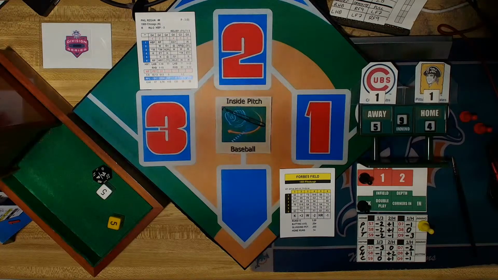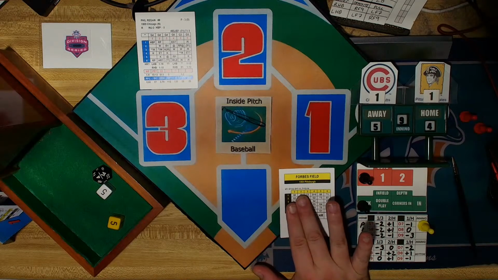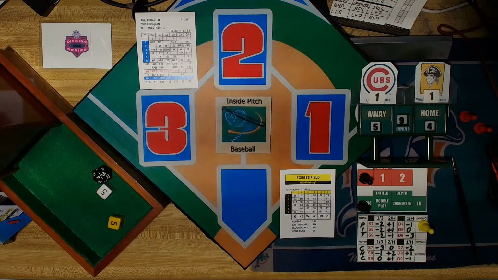The entire front office. No excuse. No excuse to lose 120-something games in modern day baseball. The Mets had an excuse in 1962.